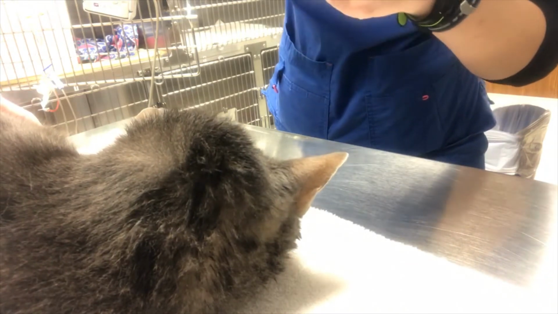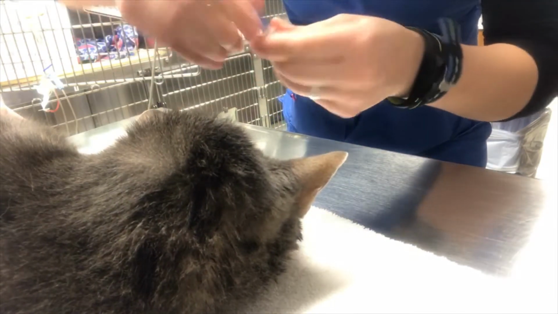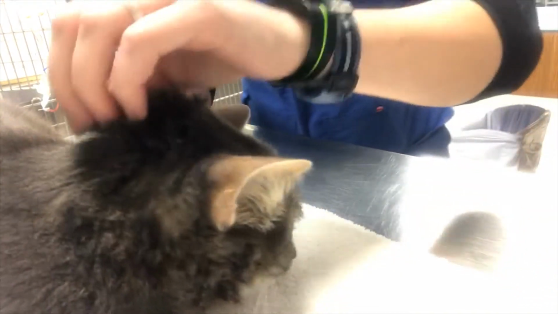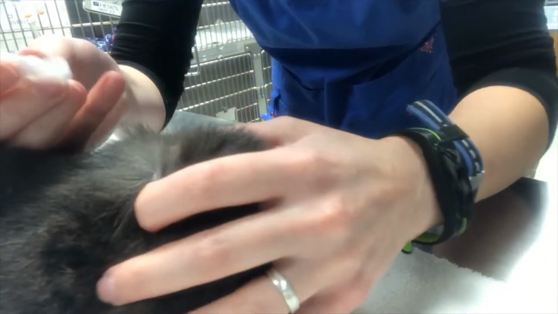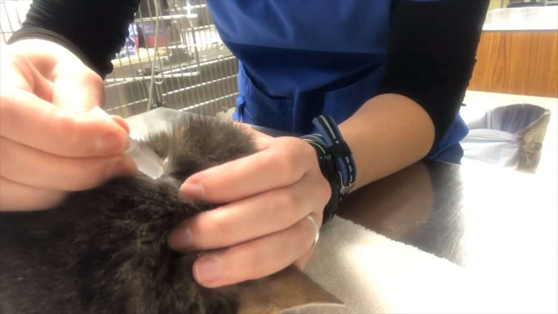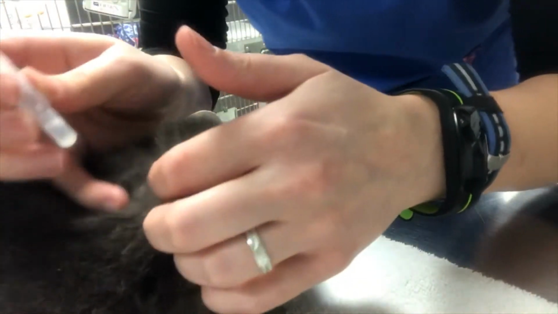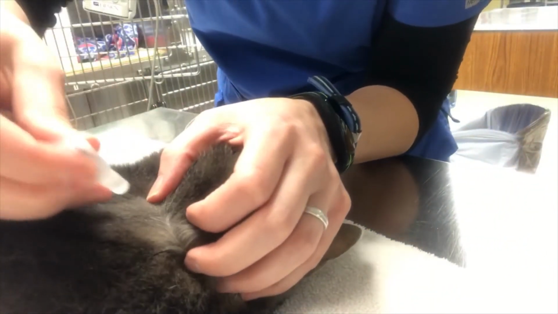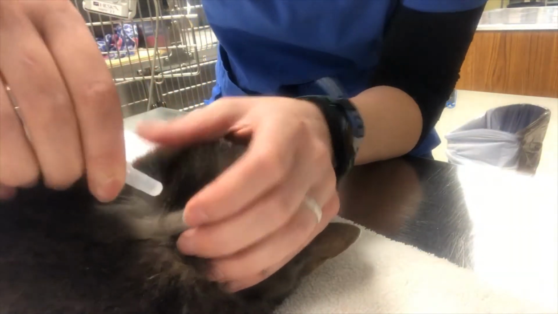So let me get this open. Things are really hard to get open. There we go. Alright, so for it, you want to be able to part the hair so you get direct skin contact. And for the medication here, I'll put a drop directly on the skin. I'll also do a little drop a little bit below that, making sure I don't go too far down the neck in this cat's case, so he doesn't turn around and lick it off of himself, because cats are good at that. And that is how you would apply topical medication.